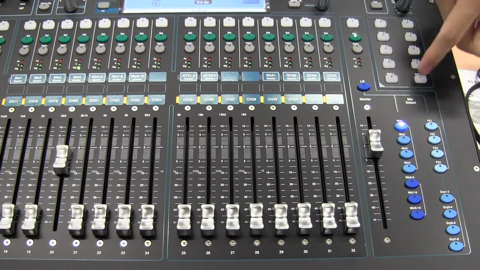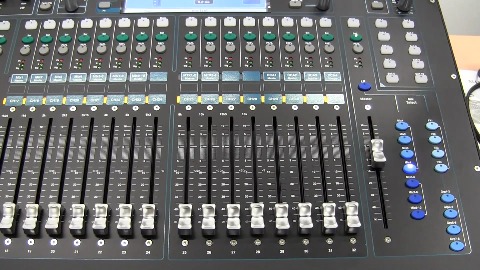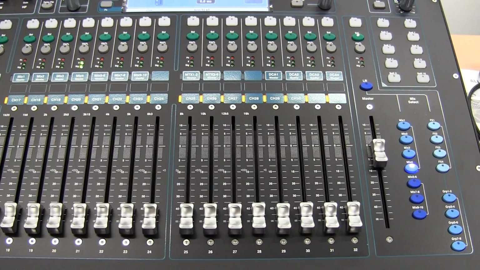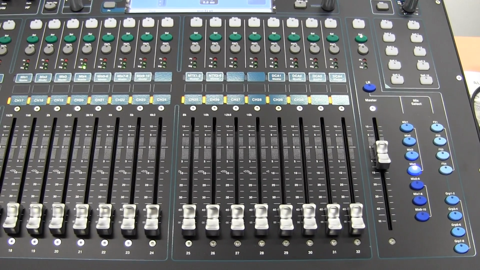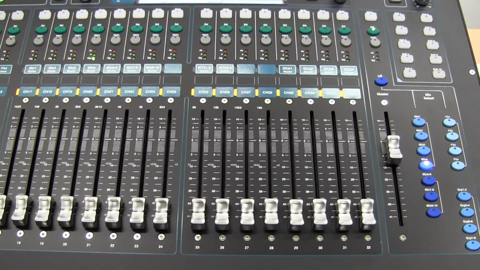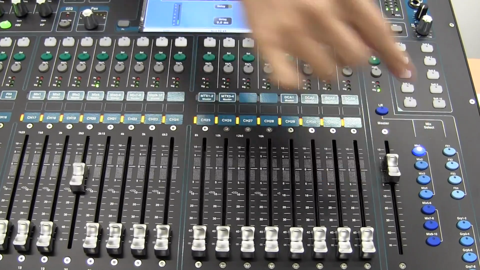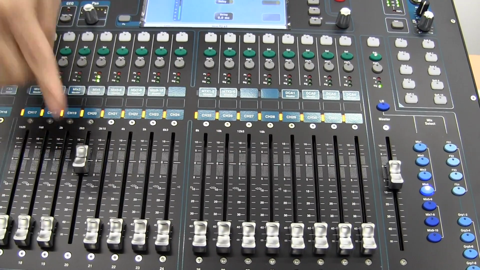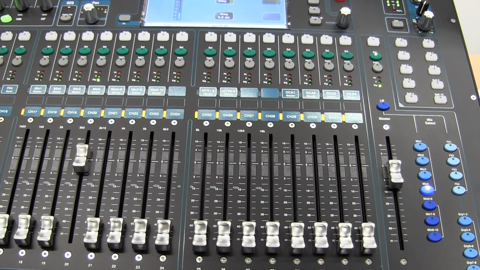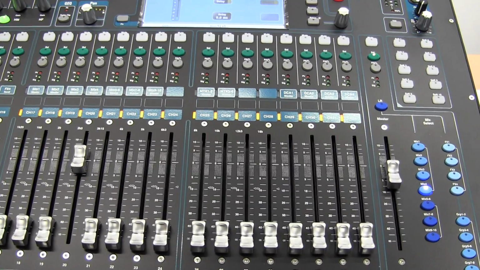Same thing, so if you want to send to mix 4, press mix 4. So you can hear that there's some sound. I don't quite... oh yes, because mix 1 is still active. So let's turn it off. 4, check 1 2. So you can hear it's coming out the other side, because these are mono.